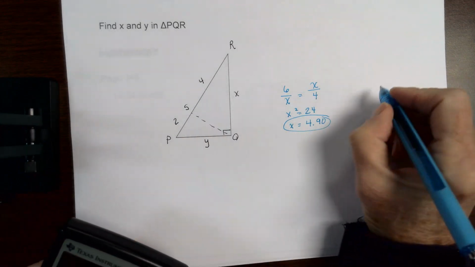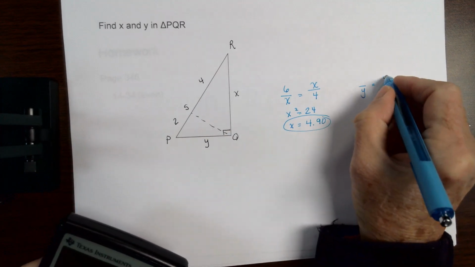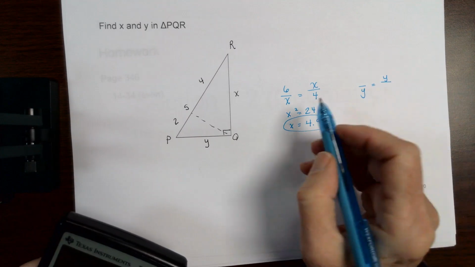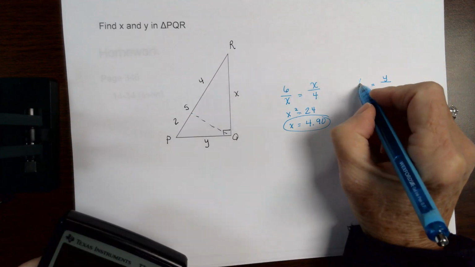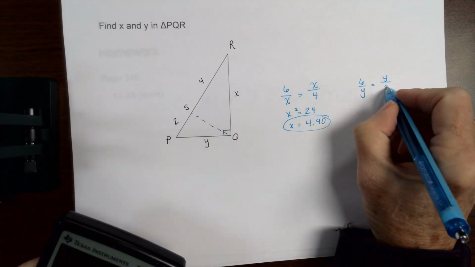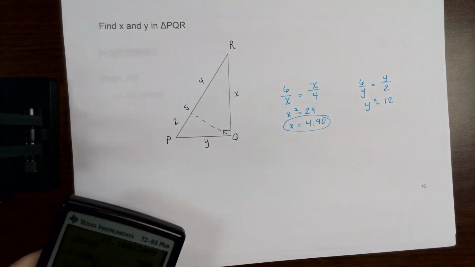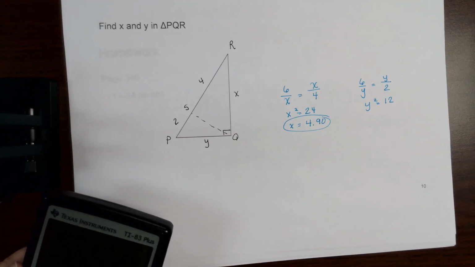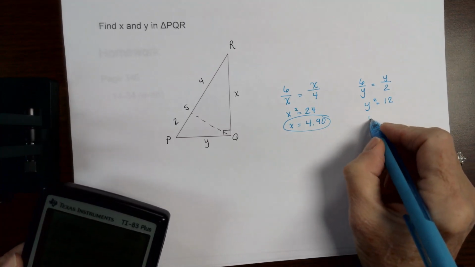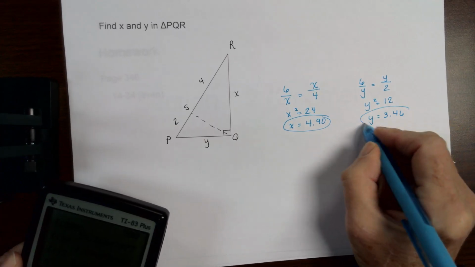Then I come down here to the y. This leg is the geometric mean between the whole hypotenuse, which is 6, and the part closest to that leg, which would be 2. So I have y squared is equal to 12. So the square root of 12 is equal to 3.46.